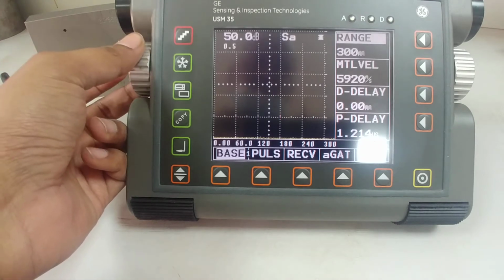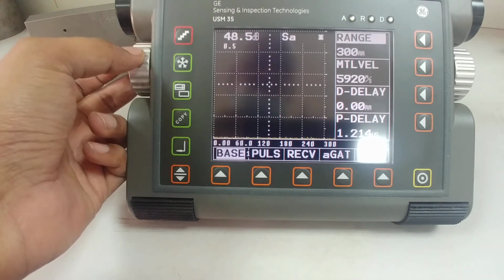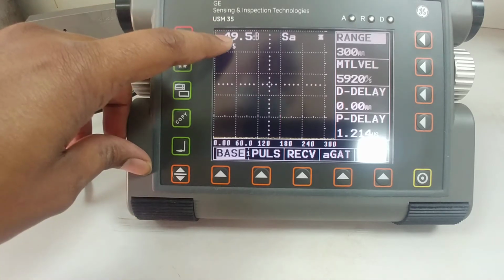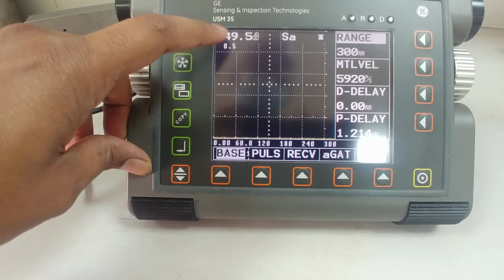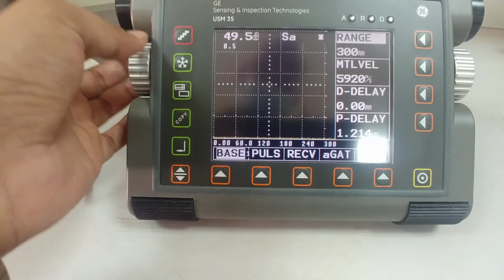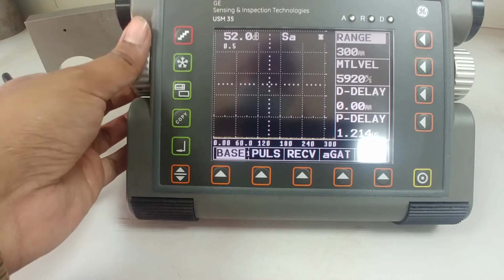So you can see I can rotate the knob. See what happens when I rotate the knob. The value here changes. This value is gain, and the unit for this one is dB, decibel. So you can see I can increase the gain or decrease the gain.